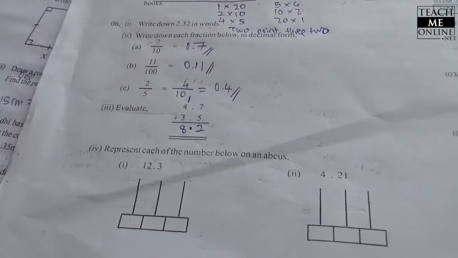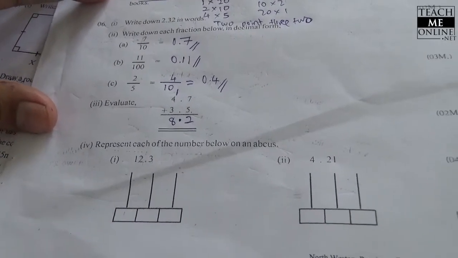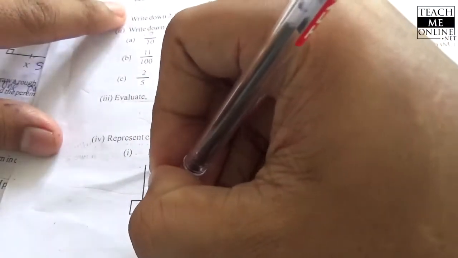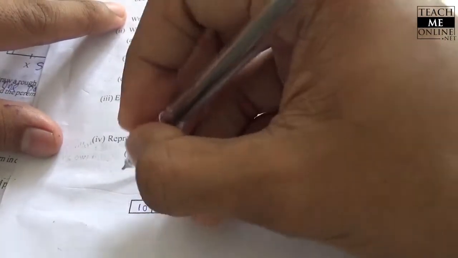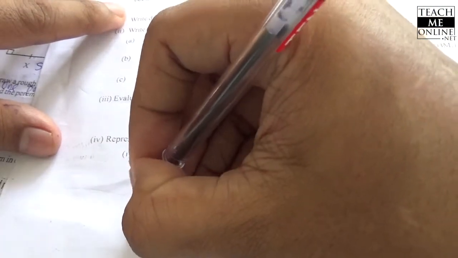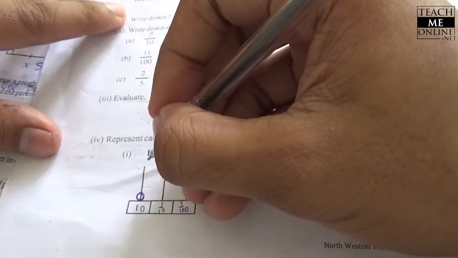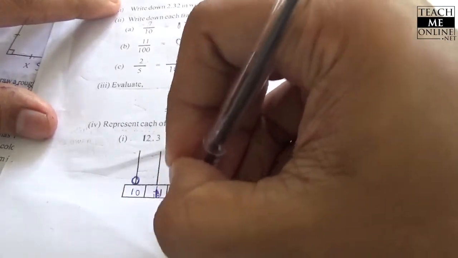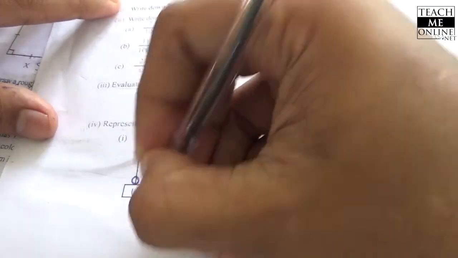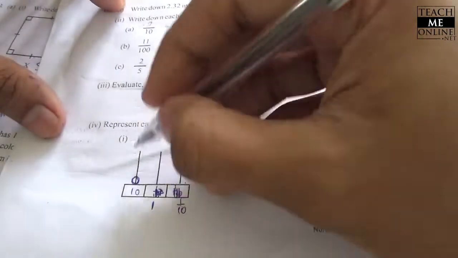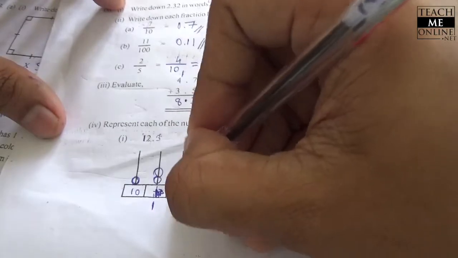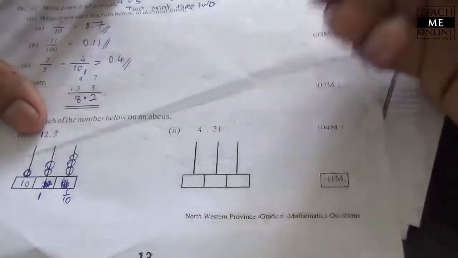Part 4. Represent each of the numbers below on an abacus. Right. So 12.3. Tens, 1 upon 10, 1 upon 100. How many tens are there? 1. Sorry, this should be ones. This should be 1 upon 10, 1 tenth. Units 2. 1, 2. And 1 upon 10 there are 3. 1, 2, 3. Here 4.21.